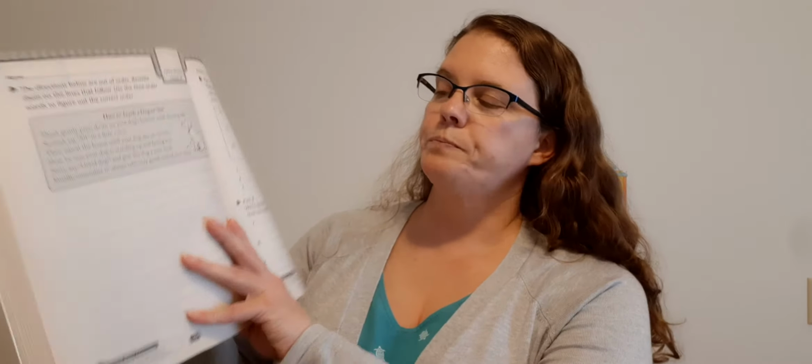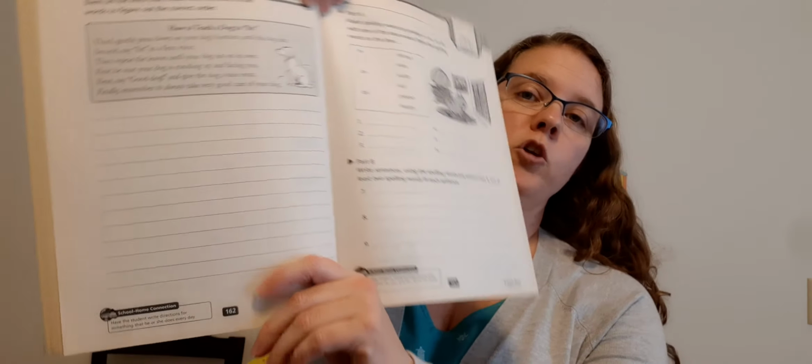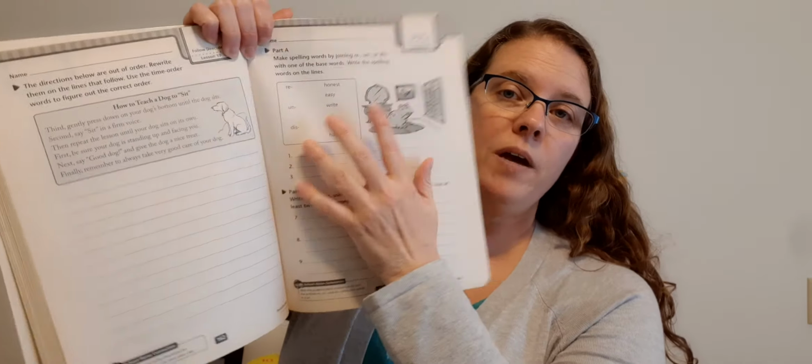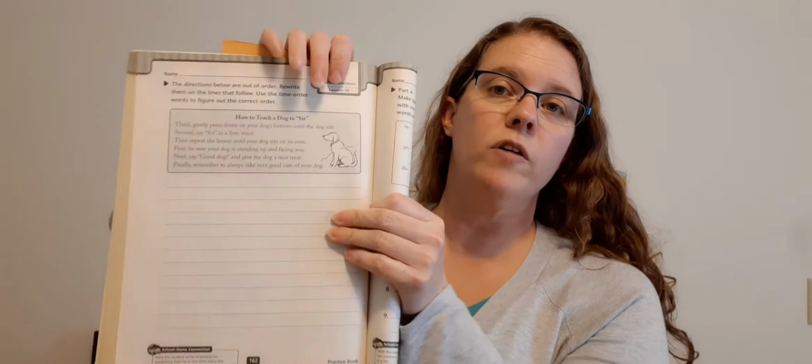Did that make sense? No, it didn't, because all of the sentences were out of order. Okay, if you put things out of order in a story, it's not going to make sense. So it's very important that we use our time order words in the correct order. So it says the directions below are out of order. Rewrite them on the lines that follow. Use the time order words to figure out the correct order. So on the lines here, you have to rewrite this paragraph so that it is in the correct order.